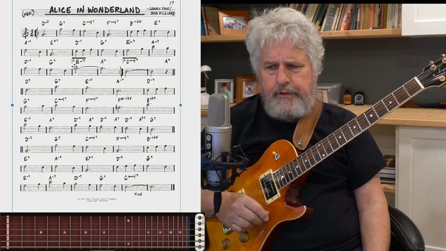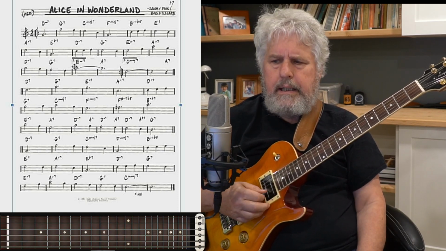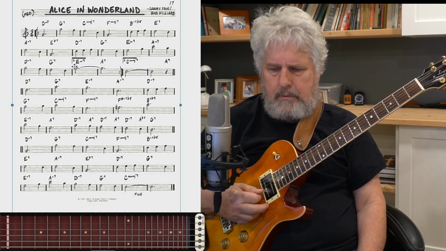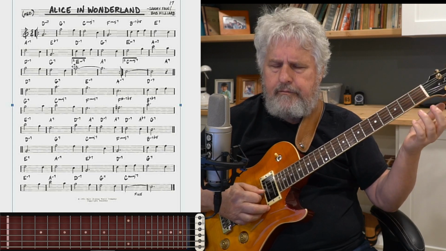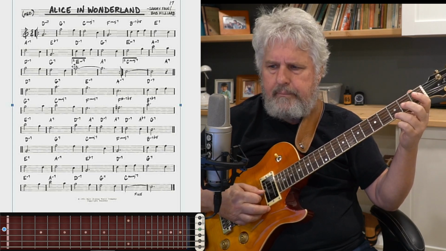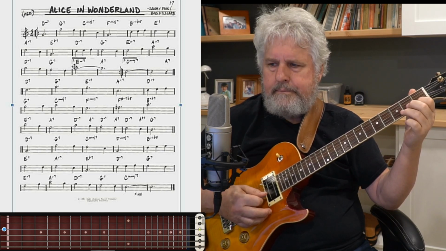Now, if we do a bit of an analysis of the melody, the melody really moves around, right? So if I was to just play the melody, the first thing we get is an octave leap, right?